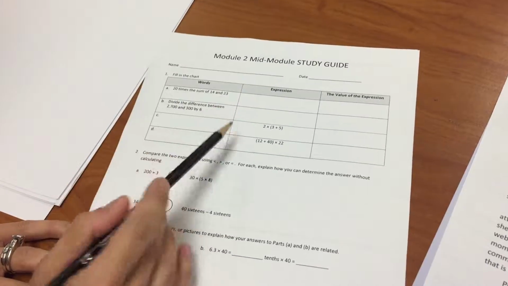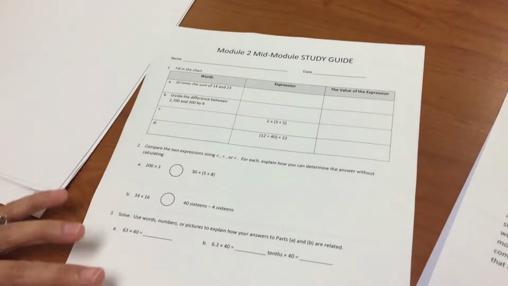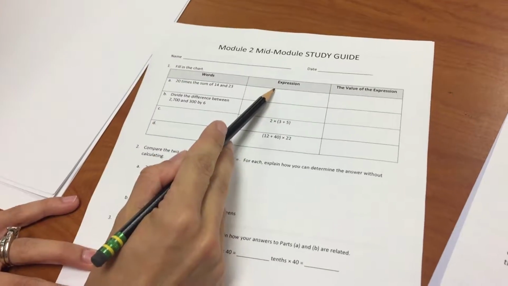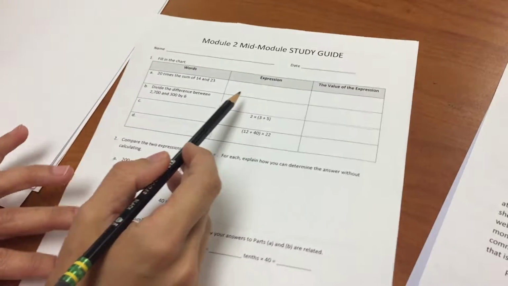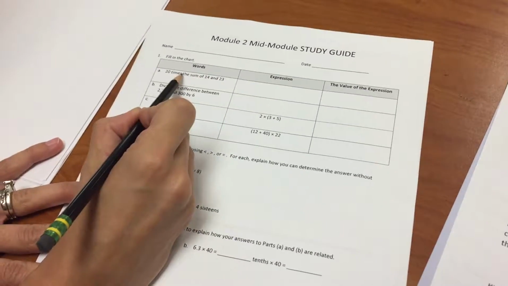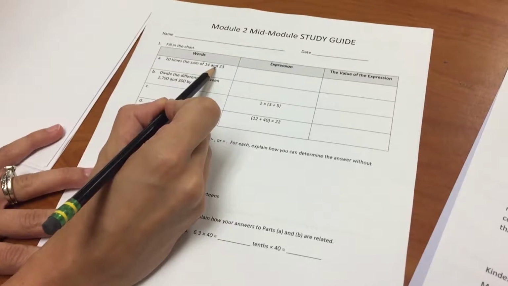Okay, so I'm going to go over this study guide that we went over in class today. The first one is we're going to transfer from word form to written form with numerical written form. I told students to read it out: 20 times the sum of 14 and 23.